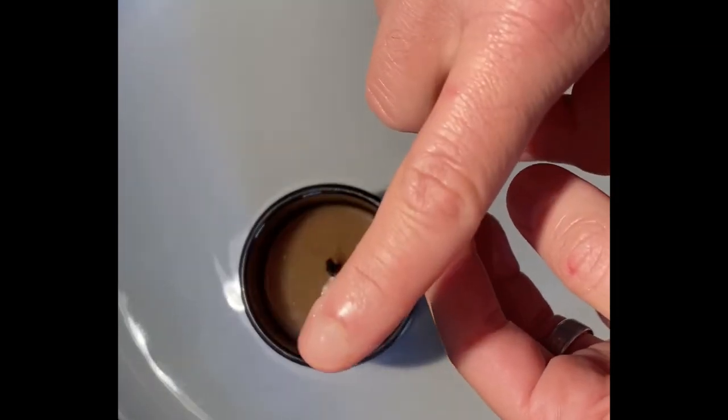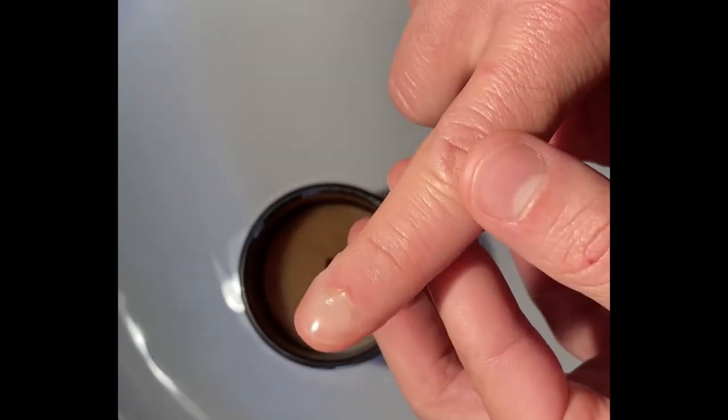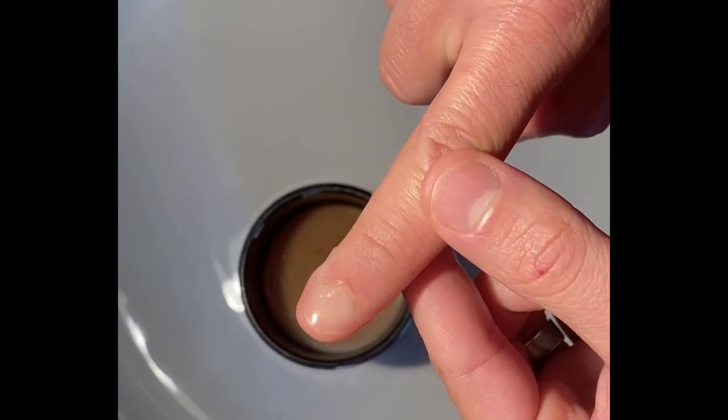And if I were to leave that for another 5 minutes, I think it would probably go quite hard and come off a bit flaky, but I'm not going to make you sit there and watch wax dry.